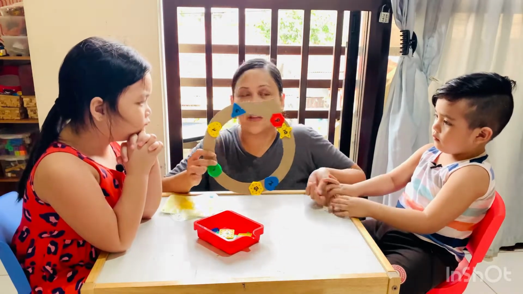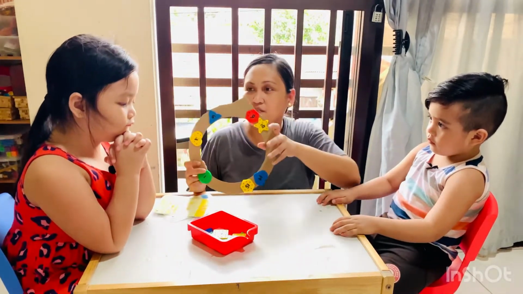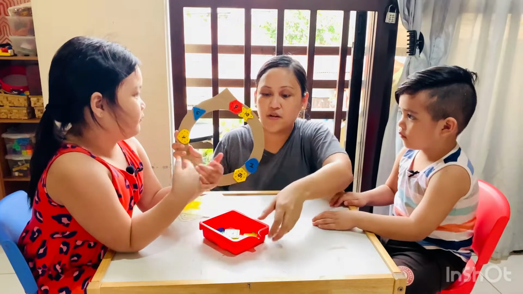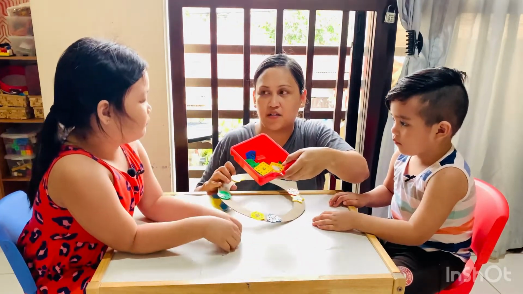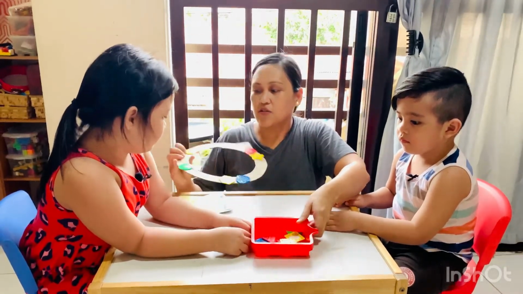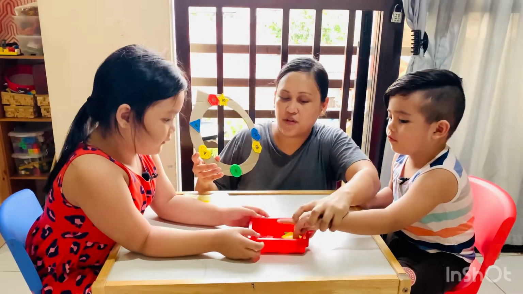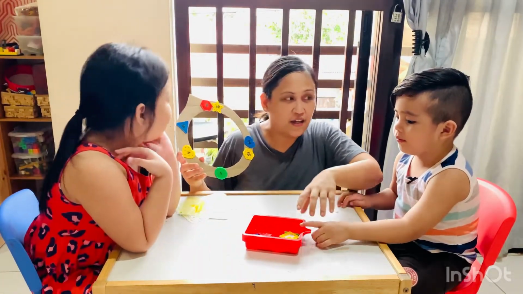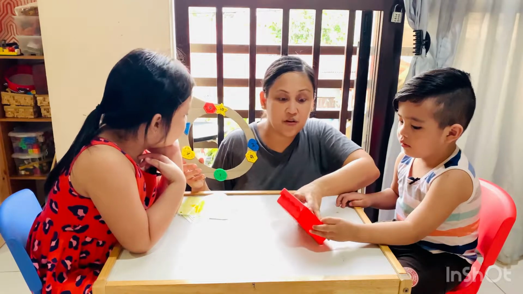So what are the materials that we have? We have some round cardboards and then some buttons. Okay. So first, Christmas wreath. What do you see here? Some are buttons.